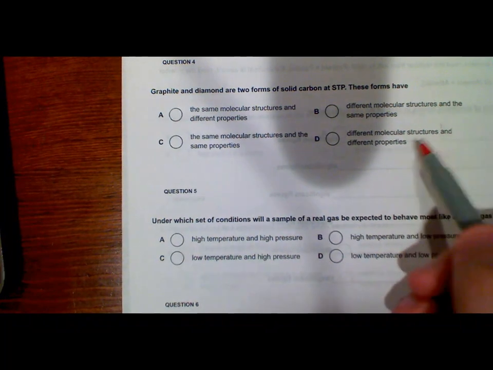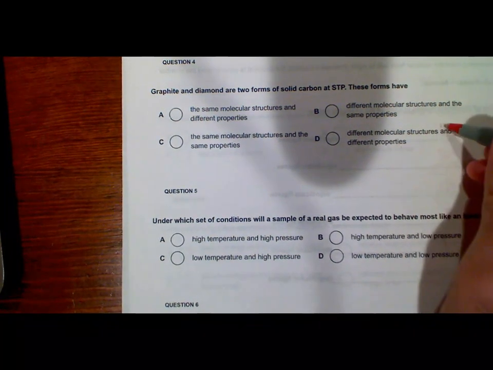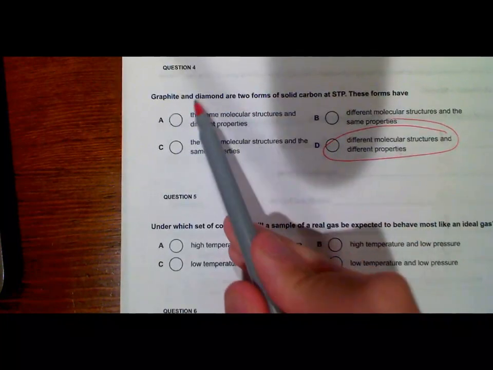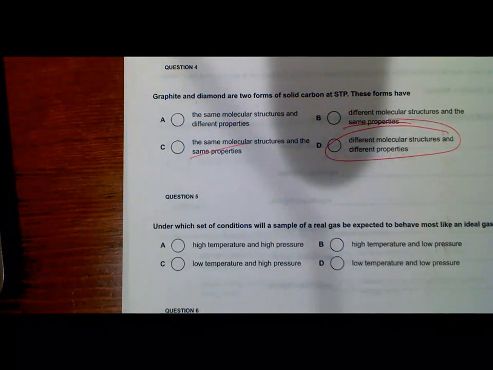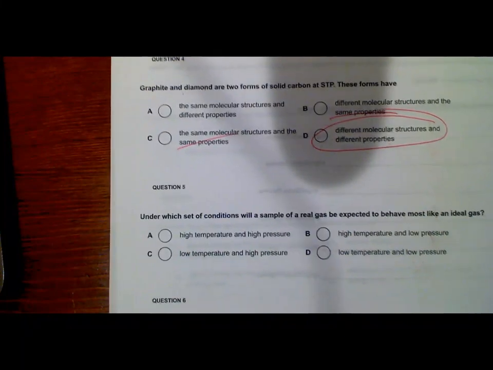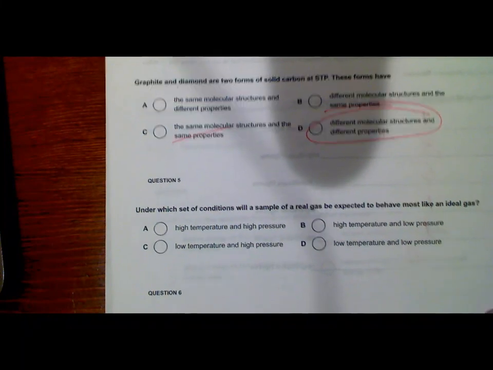So let's say different structures and different properties. That's going to be your answer. If you think of these two things, they look nothing alike, they act nothing like each other, they're going to have different properties. You can cross off anything that says same properties and then say, well, why do they have different properties? It's because they're very different from each other, different structures.